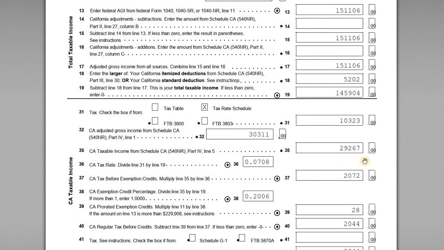And now we need to figure out the California tax rate and then the California tax that would apply on just the California income. So the CA tax rate, divide line 31 by line 19. So we have our California tax divided by our total taxable income, so California and non-California sources. So the effective California tax rate, if this were to be the tax, would be 0.0708 or 7.08%, right?